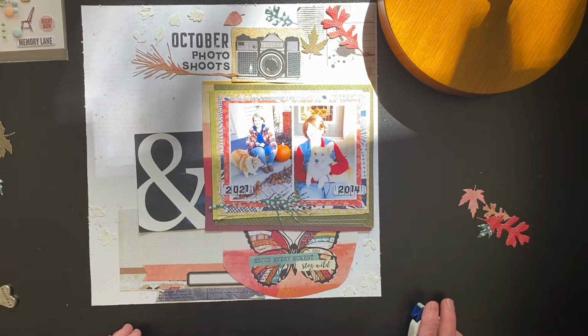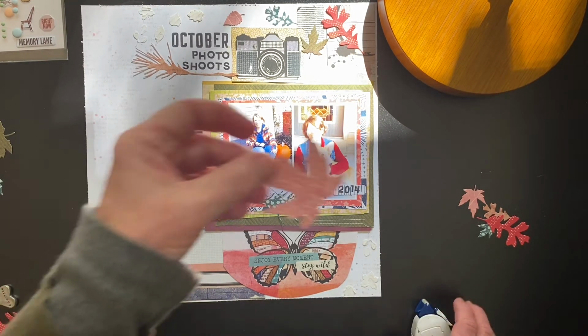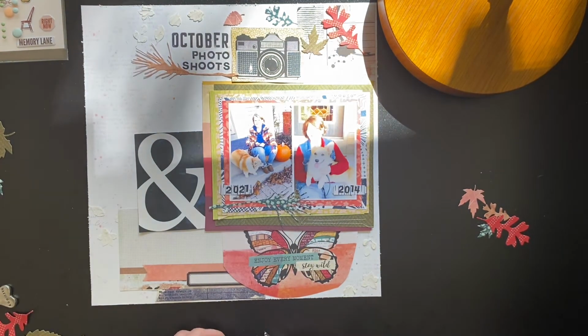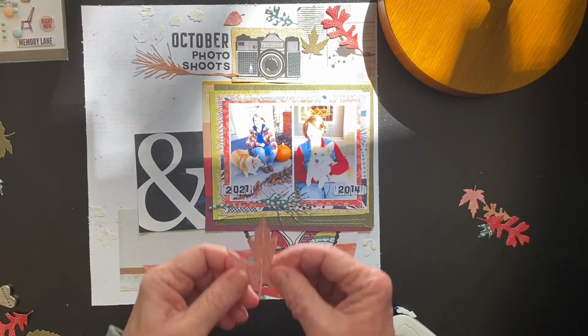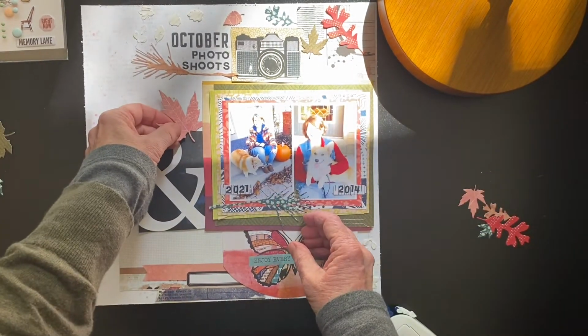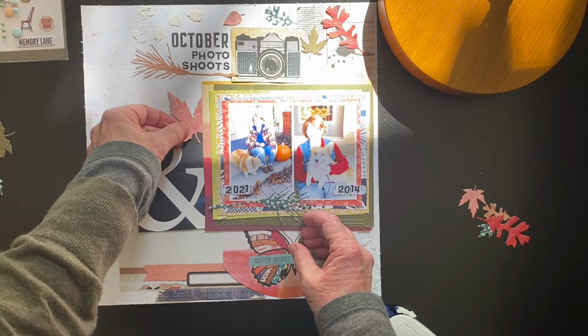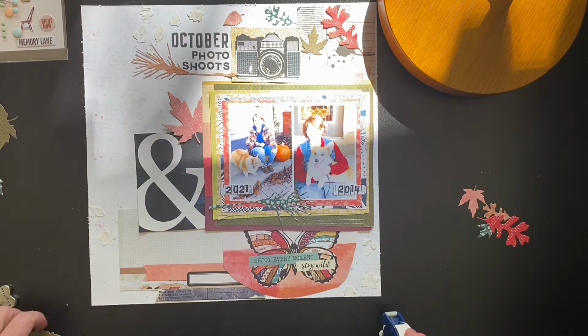And let's see, I know a couple things I want to do. So I'm going to, as usual, work from large to small. And this leaf was die cut from some of the Vicky paper. And I'm going to go like that. What else do I want to do?